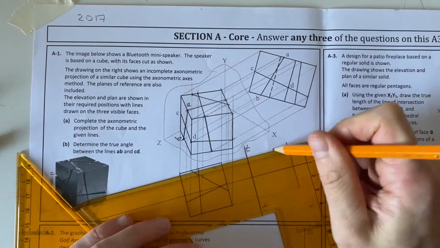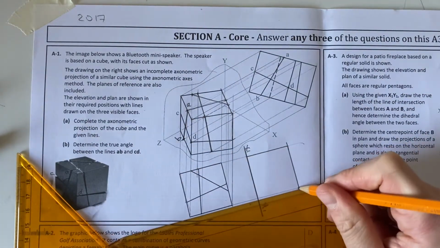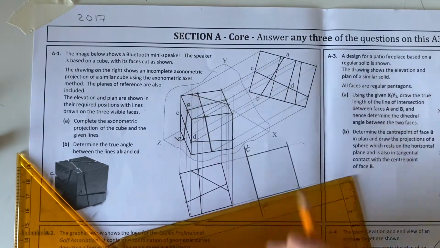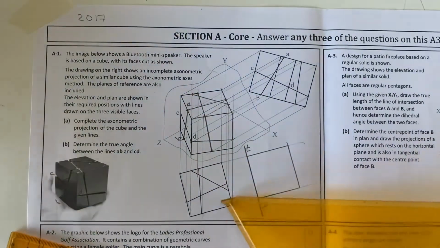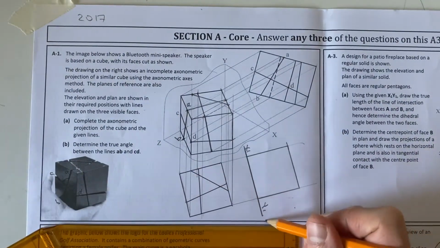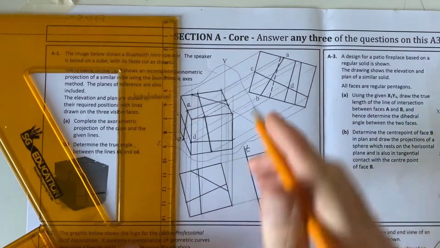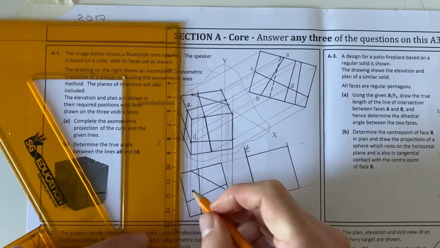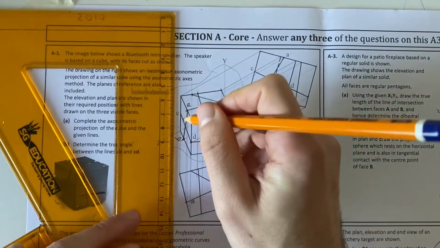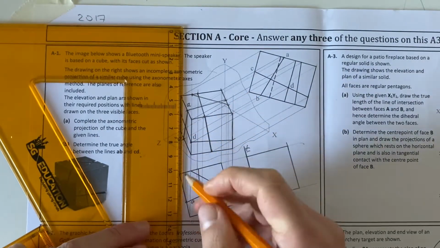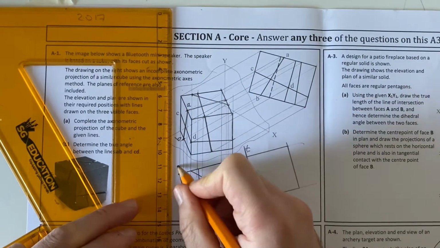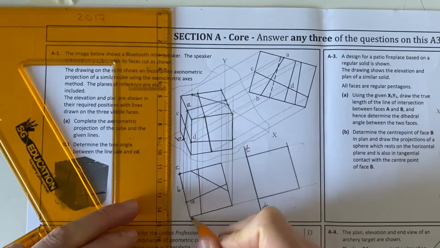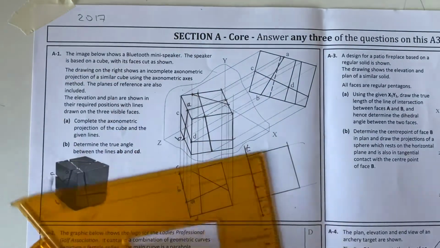And now we have the true shape of this side of the actual cube. Now what we need to do is just plot the points A, B, C and D. So you take them down from our elevation to find them in plan. When you take A down, A is already given to you there. B taken down projects off there. C is actually on that line there, and D is on this line there. So we have A, B, C and D.